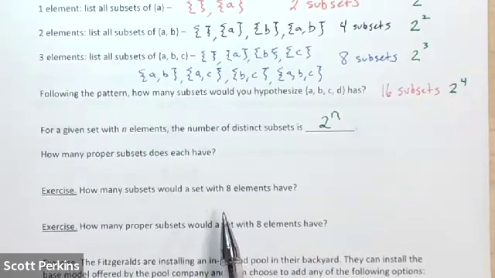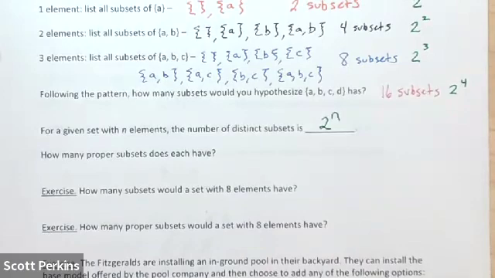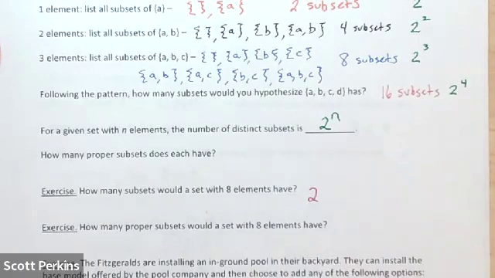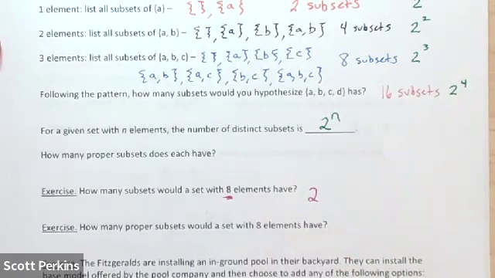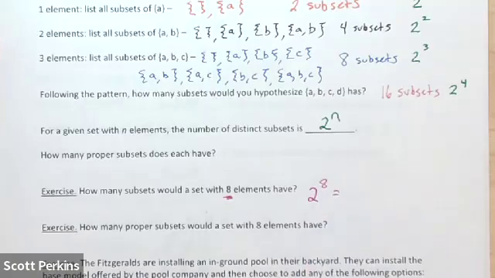So if I give you a set with 8 elements, it would have how many subsets? Where'd you get 64? It's going to be 2 to what power? I have 8 elements, so it's going to be 2 to the 8th power, yes. And then I go into my calculator.